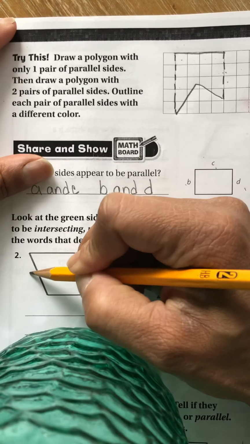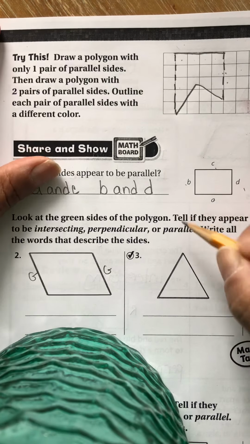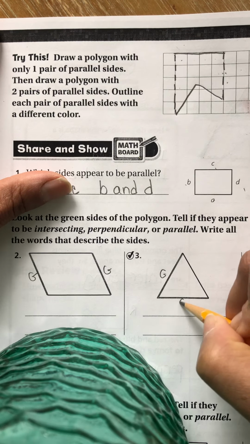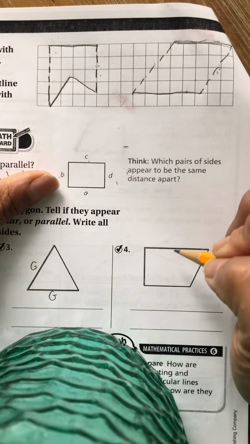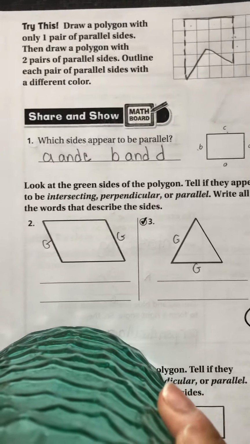These are the green. For number 3, these are the green. You can kind of tell they're a little bit darker. For number 4, these are the green. So now let's go back and see.